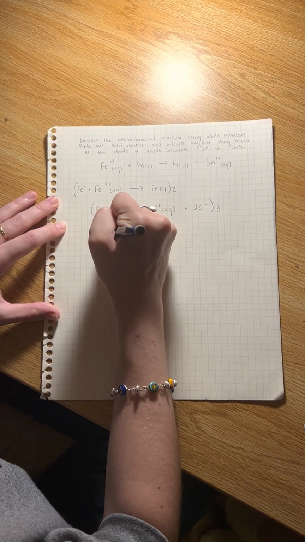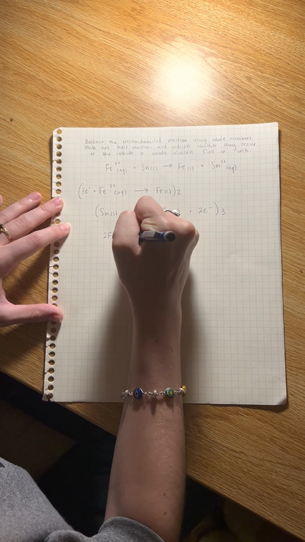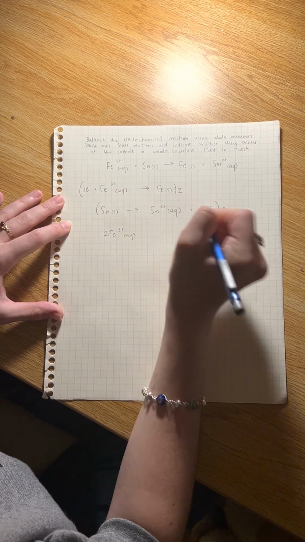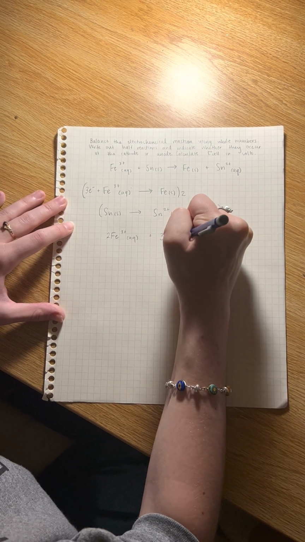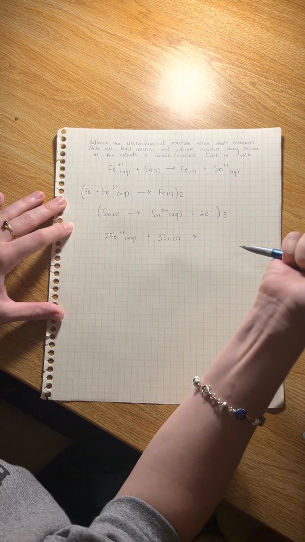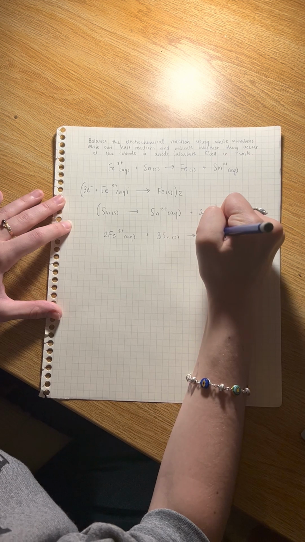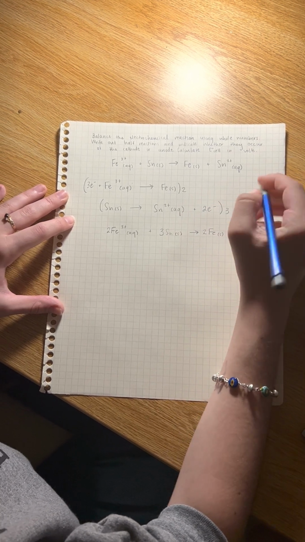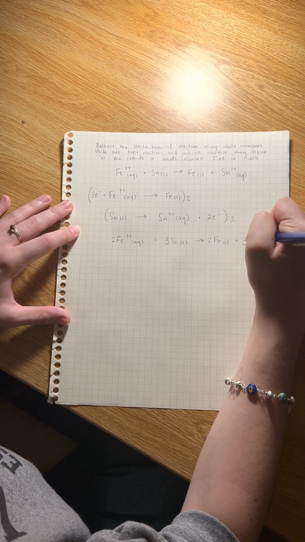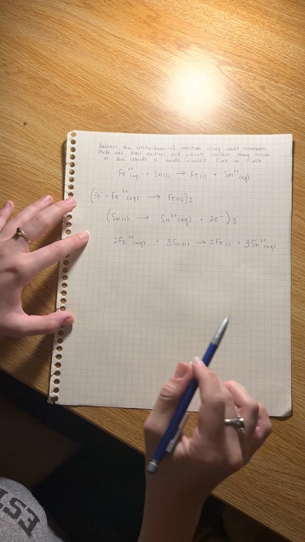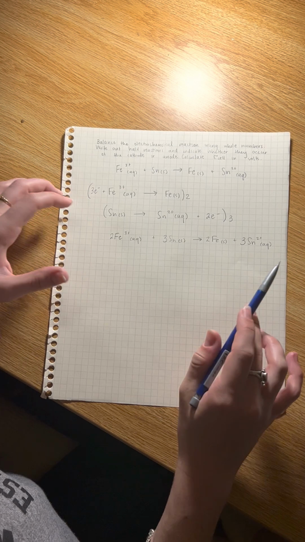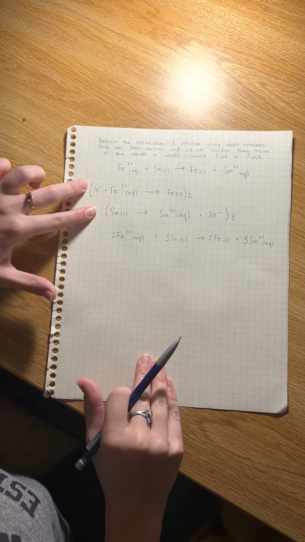So we'll have 2 Fe3+ aqueous plus 3 Sn solid goes to 2 Fe solid plus 3 of the tin ion, Sn2+. All right, so this is the fully balanced full equation, and these are the half reactions.